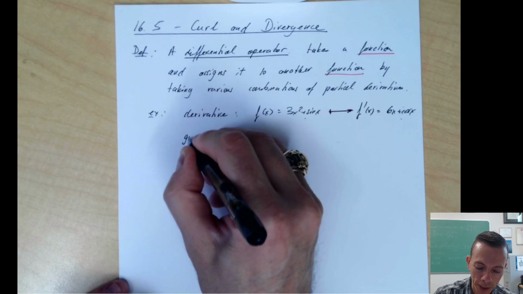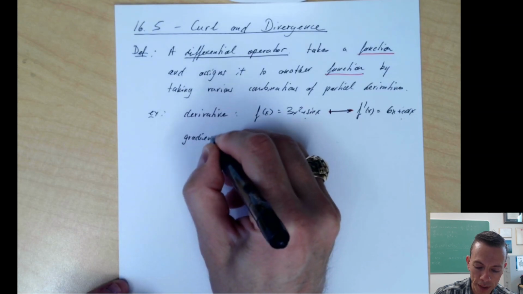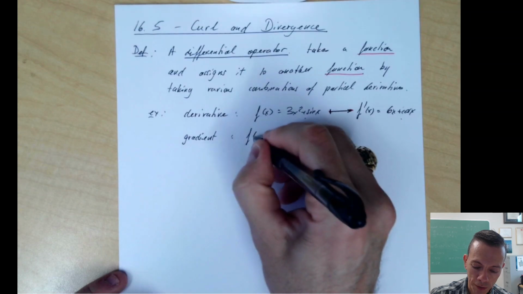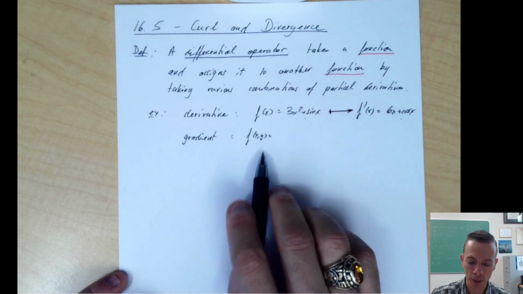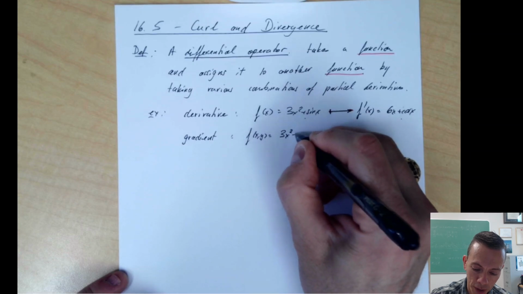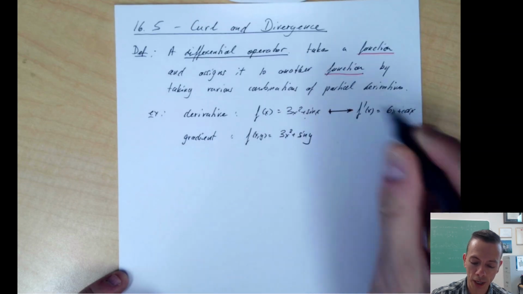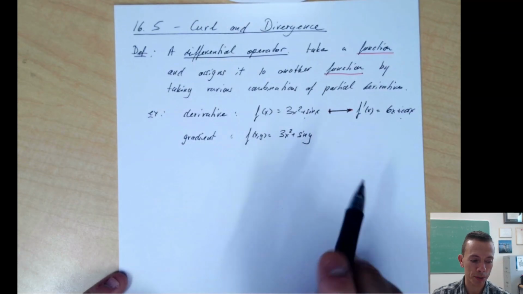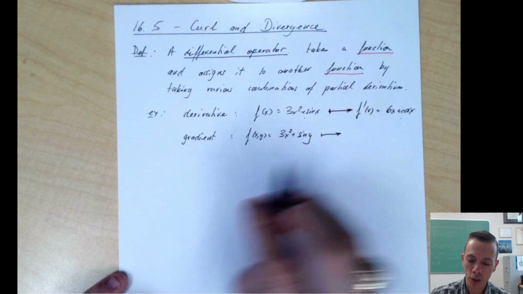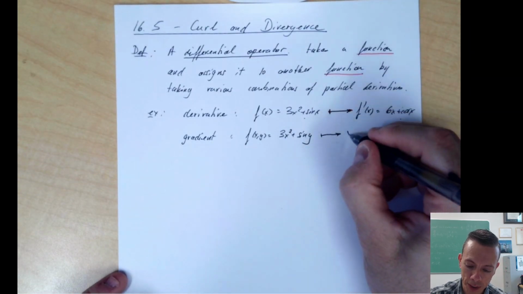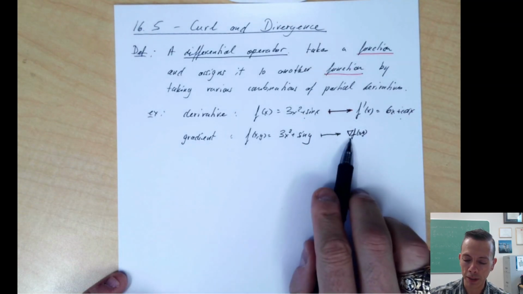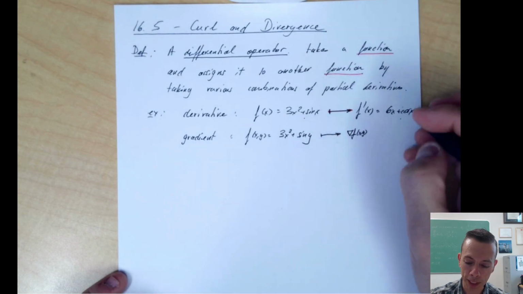Another one that you learn in Calc 2 is called the gradient differential operator. This applies to a function of two variables. If you have, for example, the function f of x, y equals 3x squared plus sine y, now this is a function of two variables. You can plug it into the gradient operator to obtain the gradient vector, which is now a vector field, indicated by this symbol called the nabla symbol.